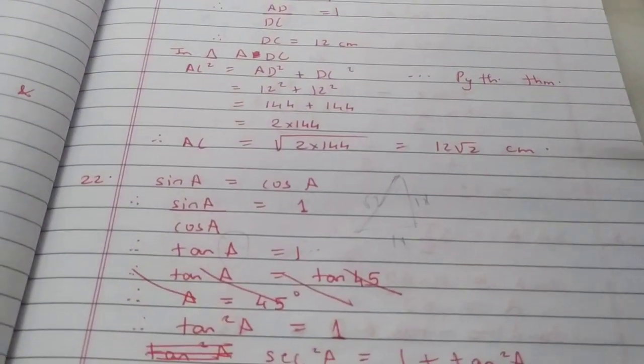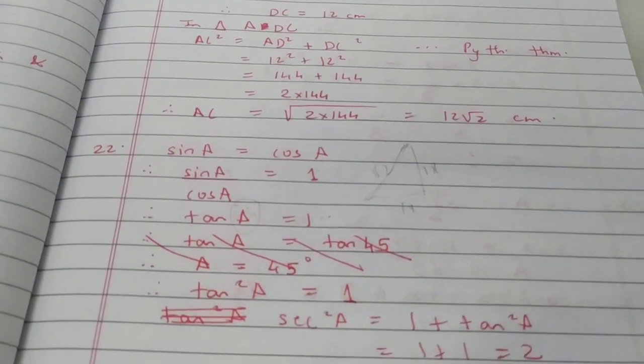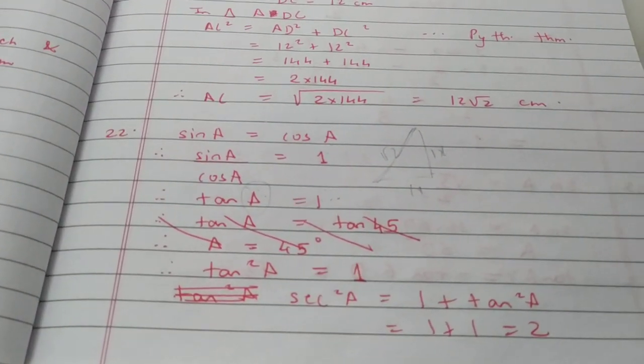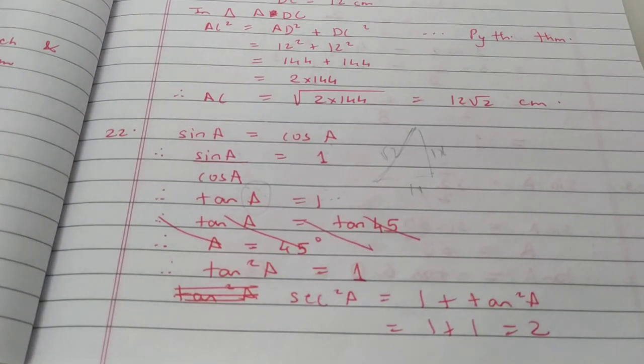But I am going to solve it with the third method using identities. I just want to expose you to all different methods here. Then you can choose whatever you are comfortable with, whatever strikes you. But the bottom line is you have to learn the table. You have to learn all the formulae.